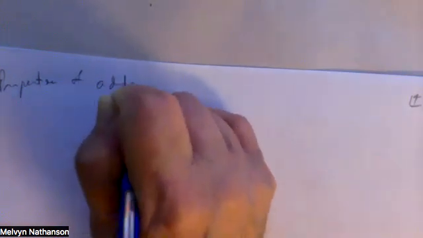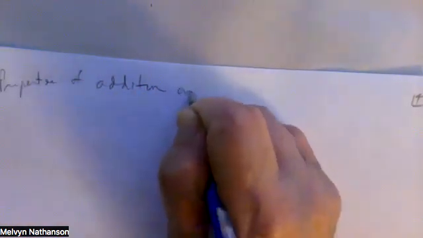Now, it's a lot of work, and it would be nice to have a formula for the sum of 2 points on the curve. And by a miracle, in fact, we do. So let me first summarize properties of addition on an elliptic curve.